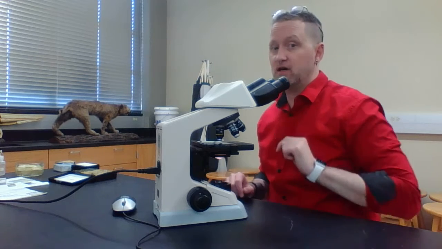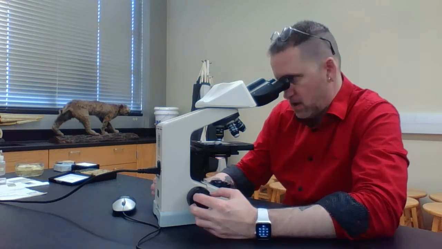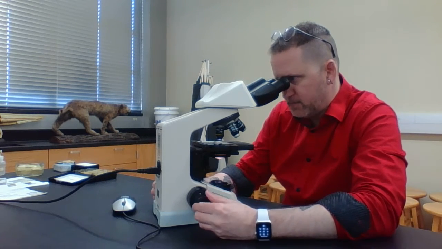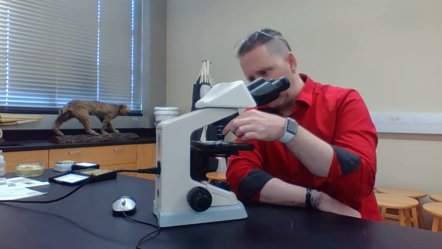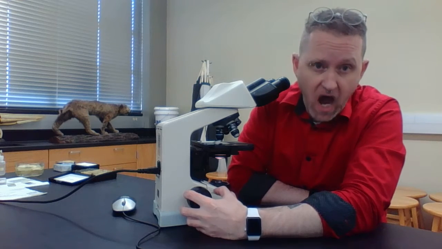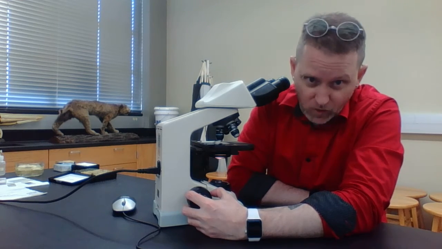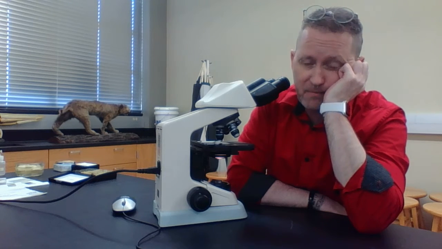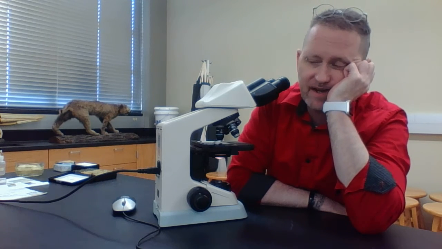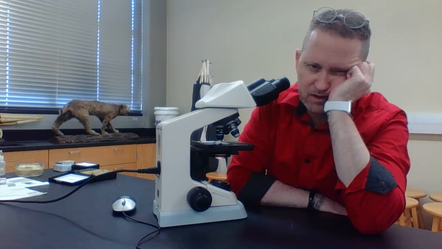So again, we're going from scanning to low power. What I'm going to do is look at it and use my fine focus. Brilliant. Same thing if I go to high power. And look how close the objectives are to the slide. So again, do not grab onto this coarse focus knob and twist it. You're going to ruin your slide, the microscope, or both. And please don't do that. Please, please, please.